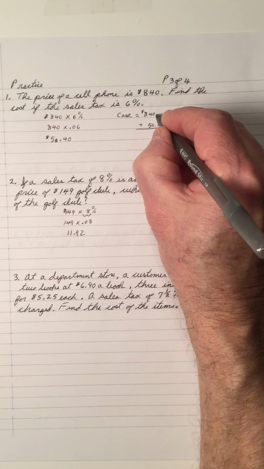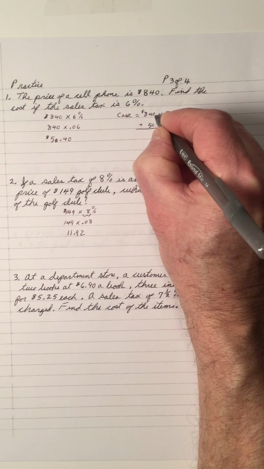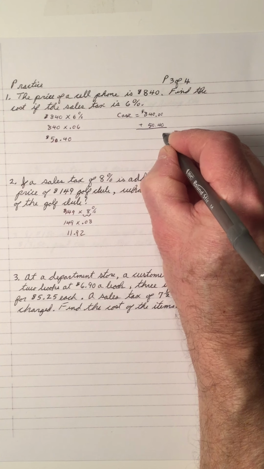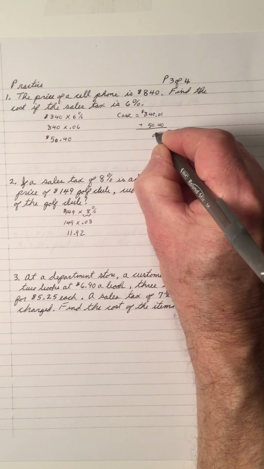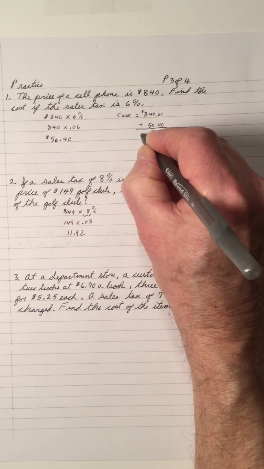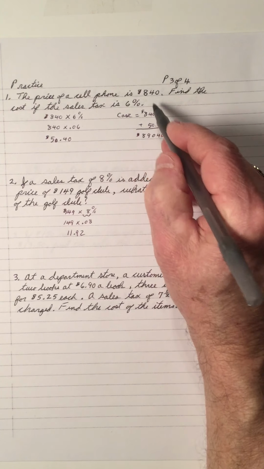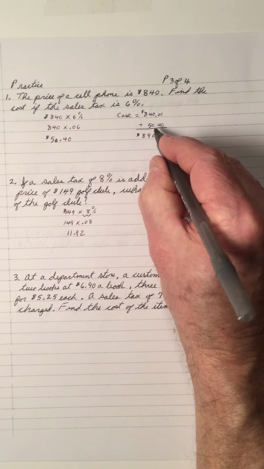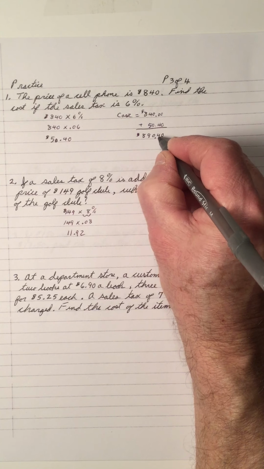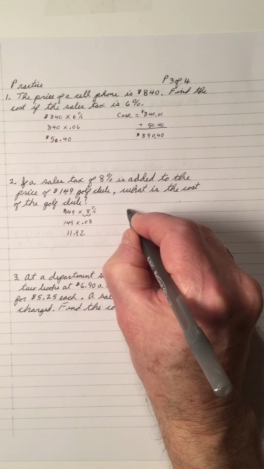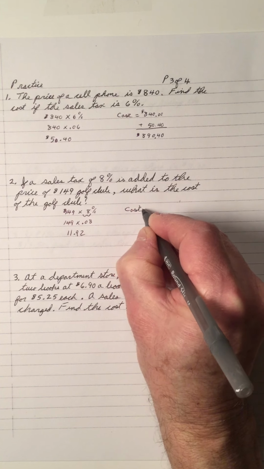Now I have to add the tax on. So the cost is $840 plus the tax, so it's $890.40.